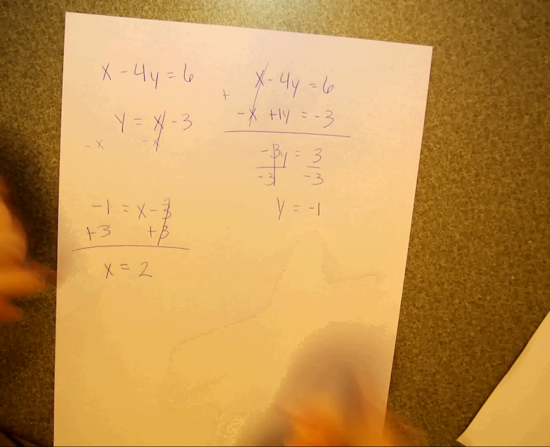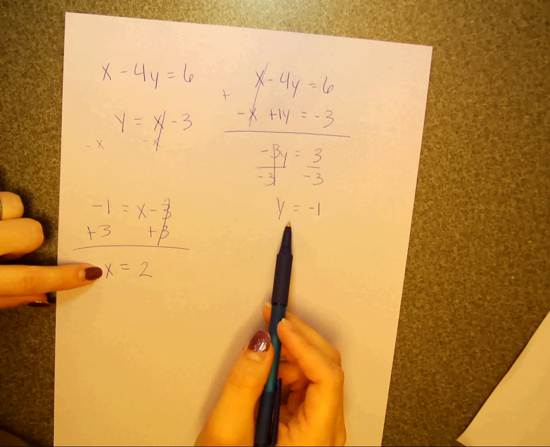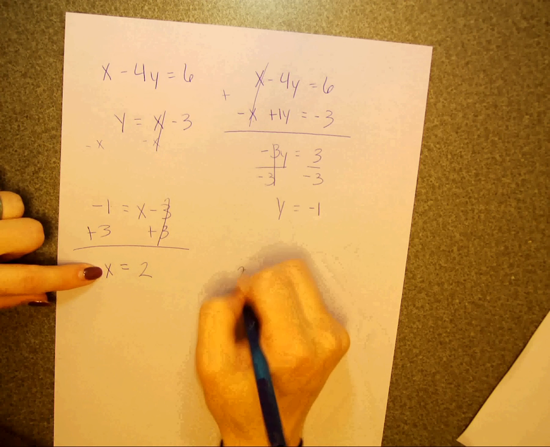Again, depending on how my solution needs to be written, I can either leave it like this, x equals 2 and y equals negative 1, or I can write it as a coordinate.